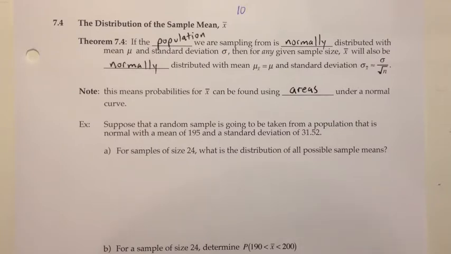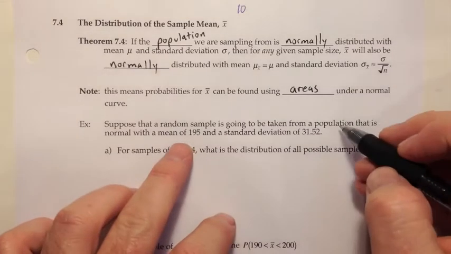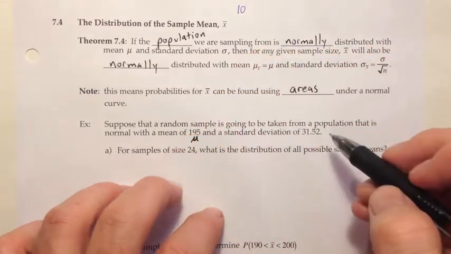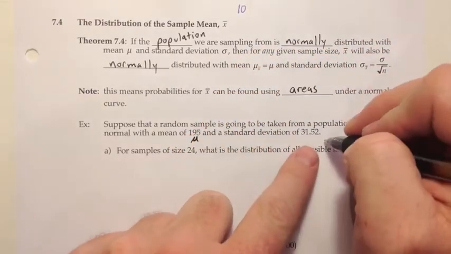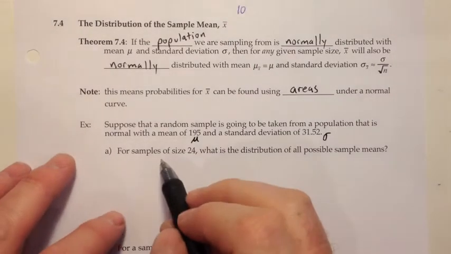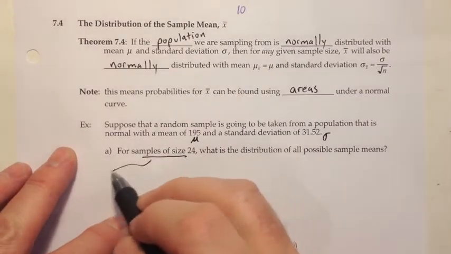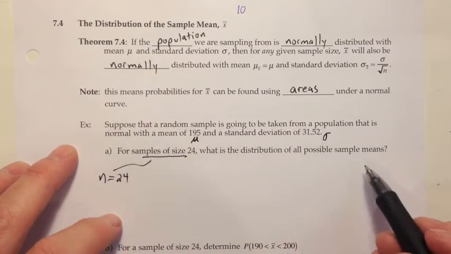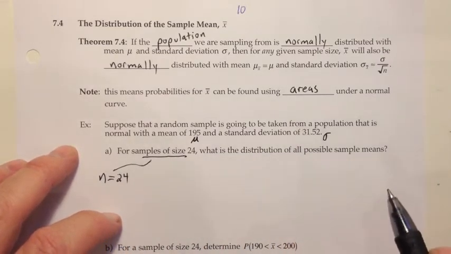Suppose that a random sample is going to be taken from a population that's normal with a mean of 195 and a standard deviation of 31.52. They're saying this is a population mean, so that's mu. And they're saying this is a population standard deviation, so that's sigma. And then they're saying for a sample of size 24, so that's n equals 24, what is the distribution of all possible sample means? So the first thing is translation.